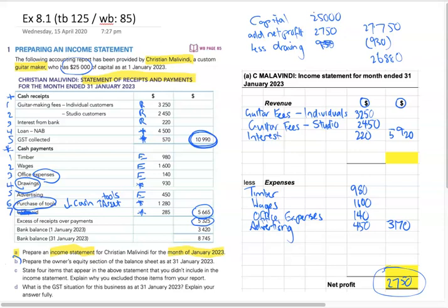Now guys, that is how, and look at the solutions because it's ended up being a bit messy here, how we importantly do your very first income statement, doing the 3 tests to see if it's revenue or expenses, and then we have prepared an owner's equity section.